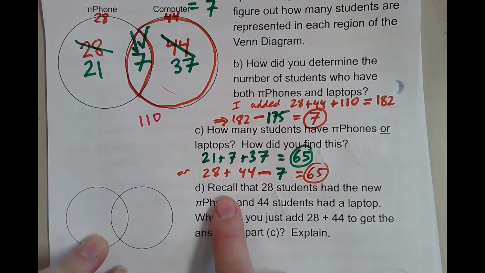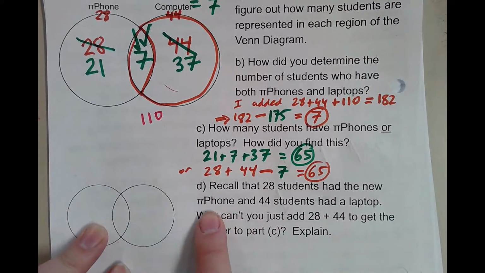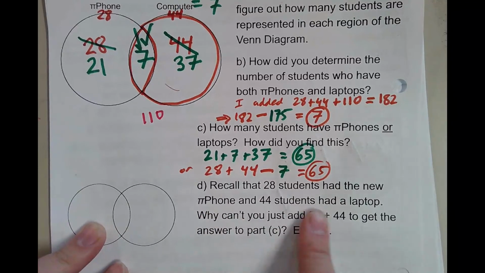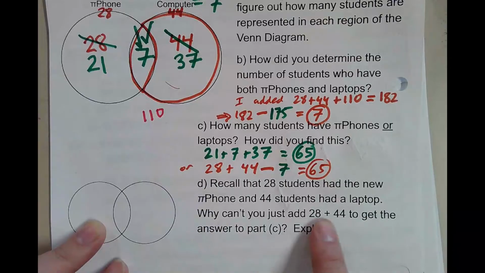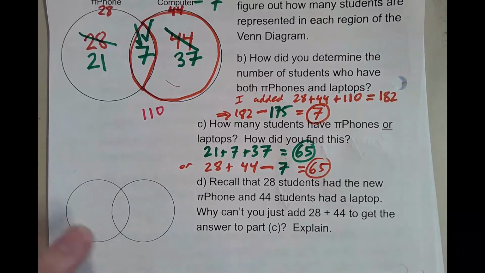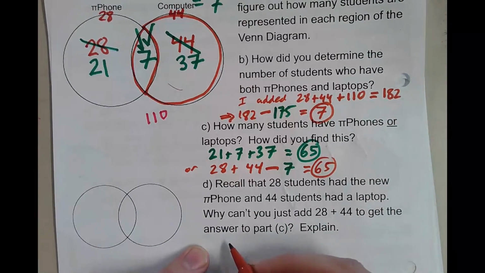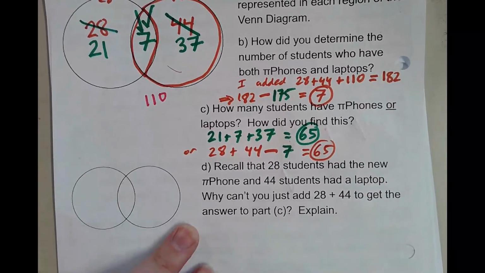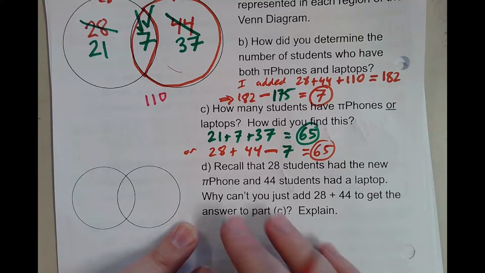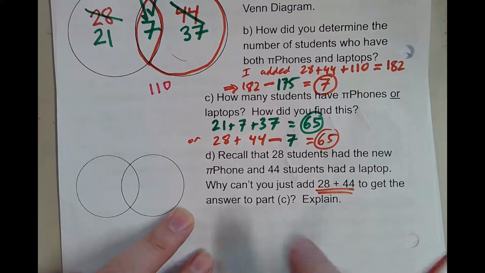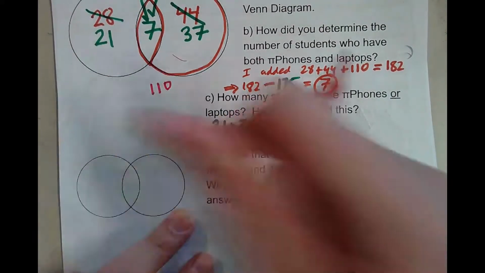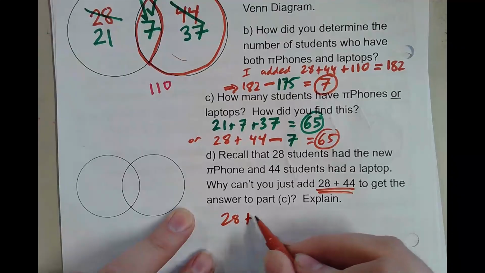Question D. Recall that 28 students had the new Pi phone and 44 students had a laptop. Why can't you just add 28 and 44 to get the answer in part C? Explain. If you don't understand, this is a part that we need to make sure we understand. Why can we not just add 28 and 44?